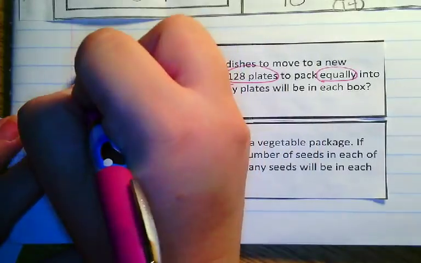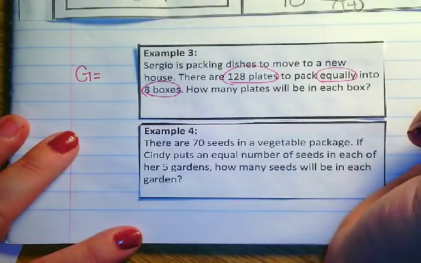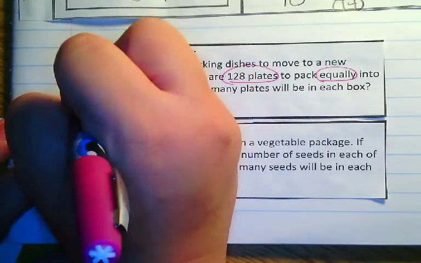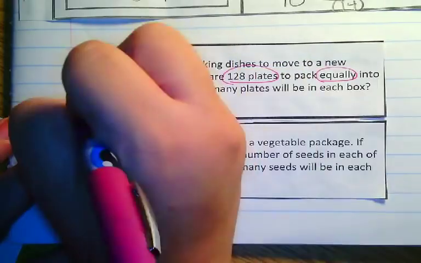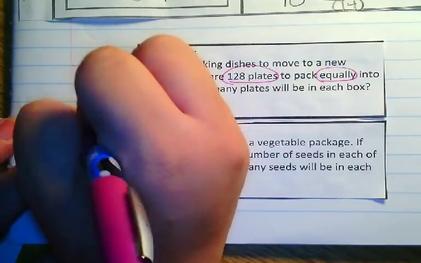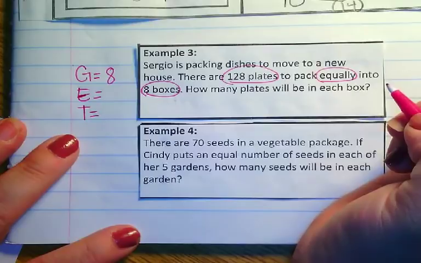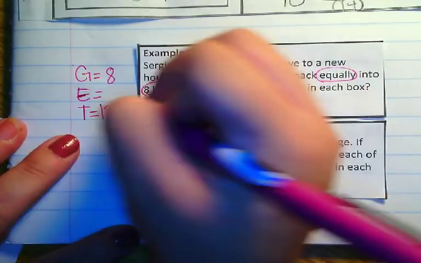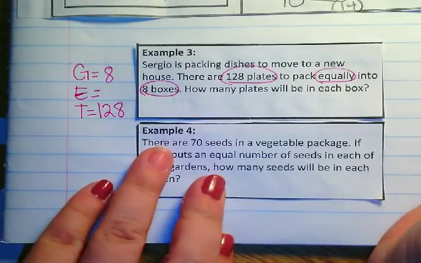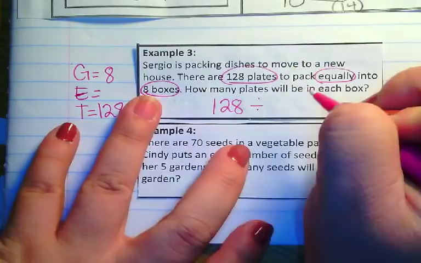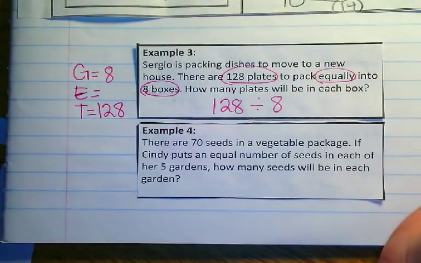Okay, so do we have the number of groups? Yes, 8 boxes. Do we know how many are in each? No, we don't. And how about our total? Yes, 128. Make me my division problem. 128 divided by 8.